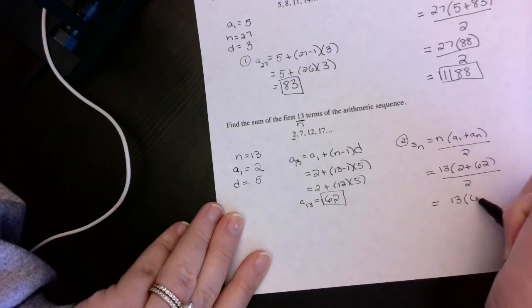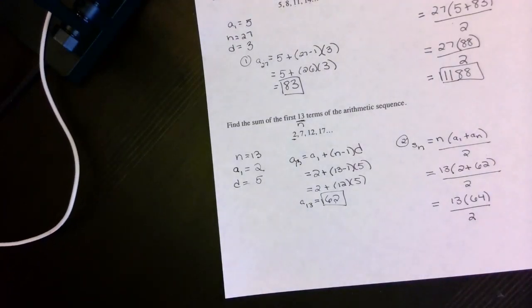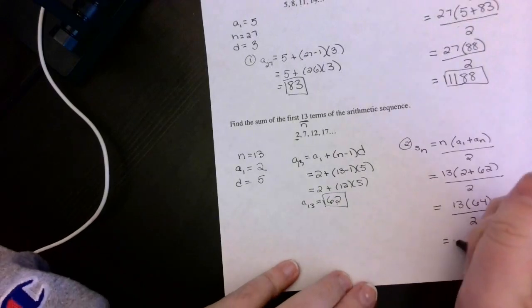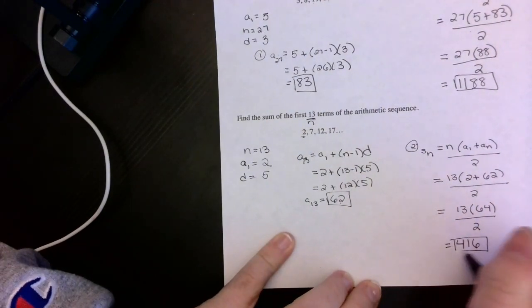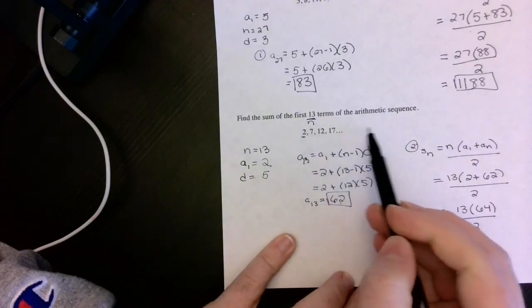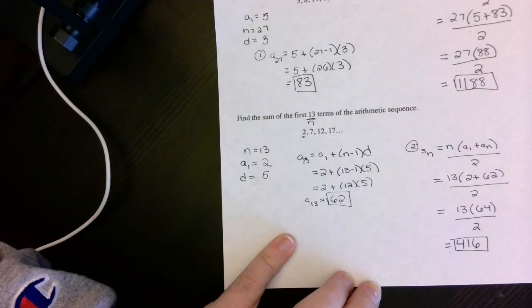13 times 64, divide by 2, is 416. So the sum of my first 13 terms, if I kept going and added all of them up together, would be 416.